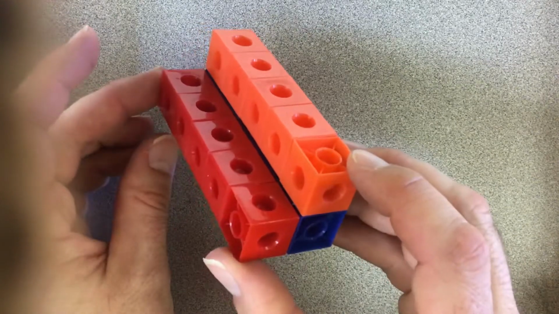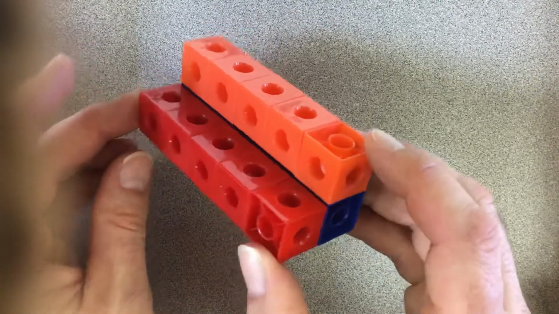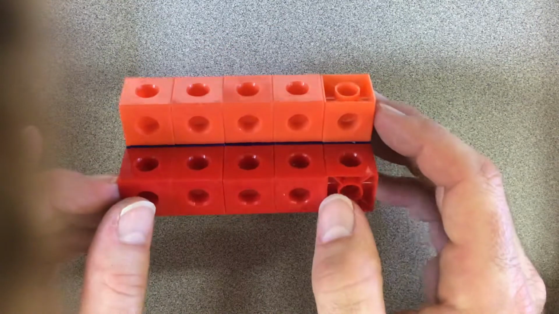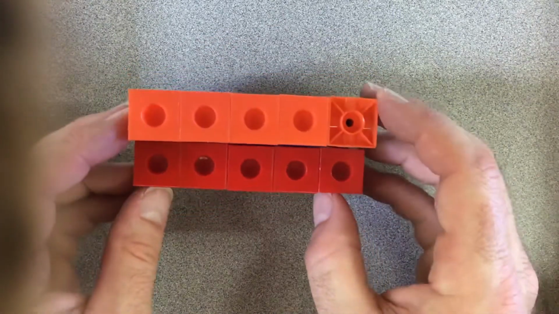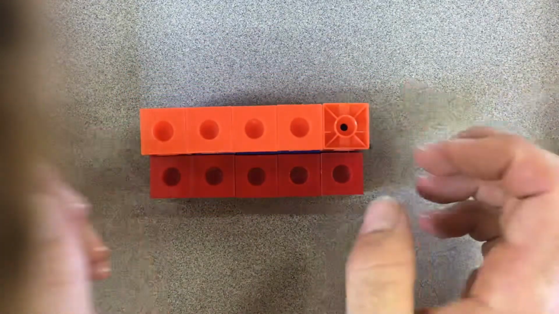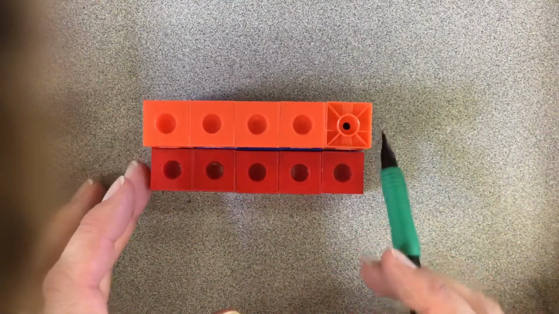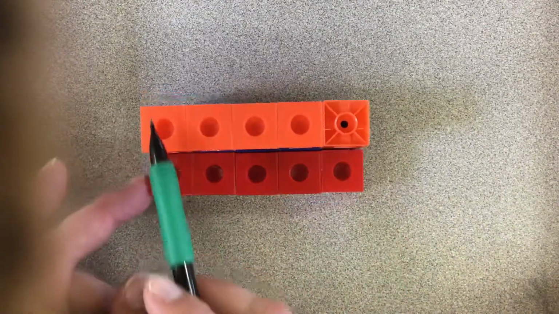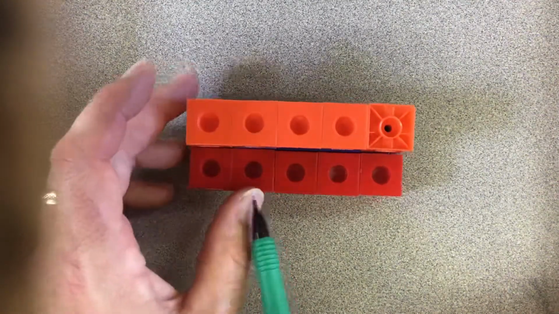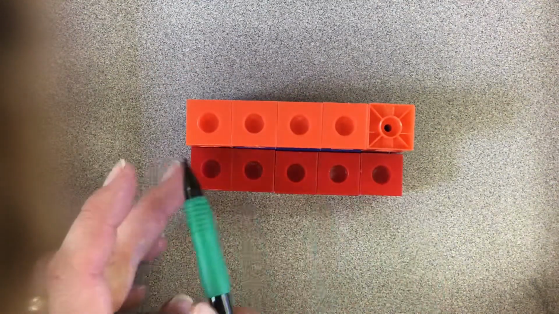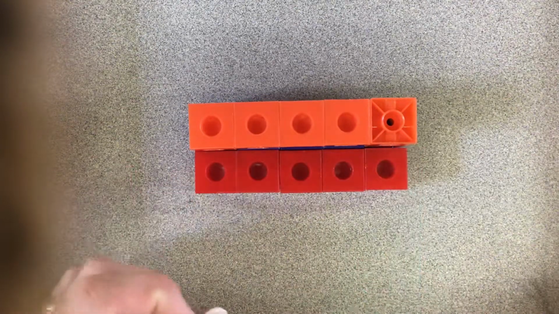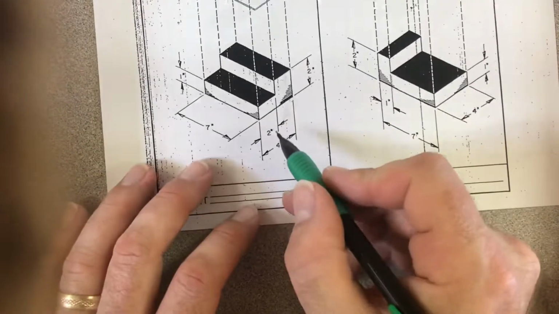And I'm going to turn it counterclockwise and then rotate it so that we're looking straight down on it, like this. And you can see that it becomes two rectangles, and we've got straight sides here and straight edge here. So we've got horizontal lines and vertical lines. All right, so how big are the lines going to be?